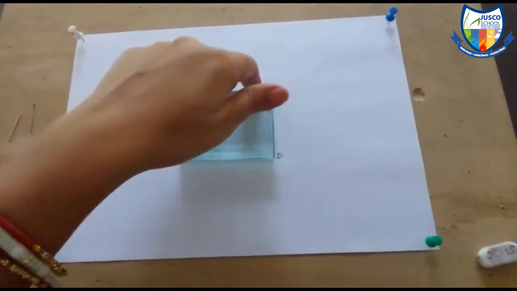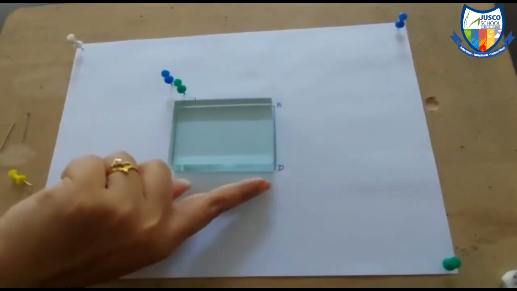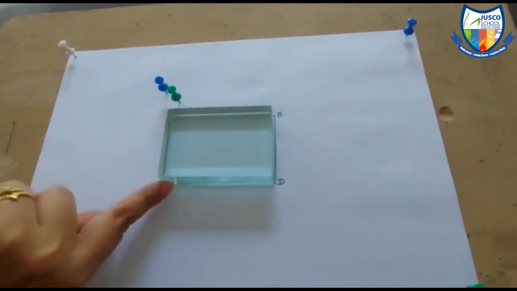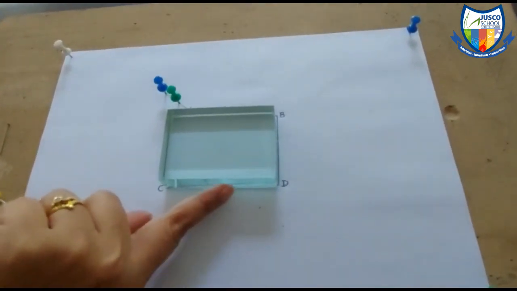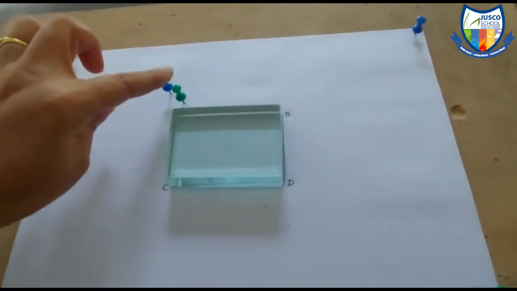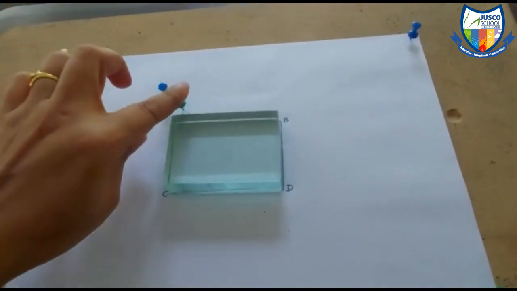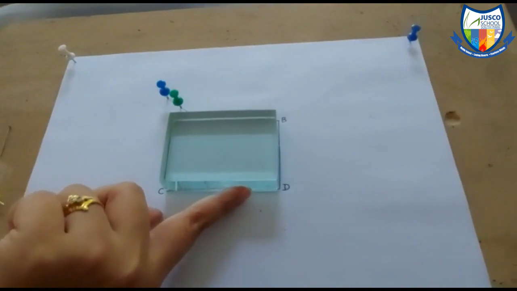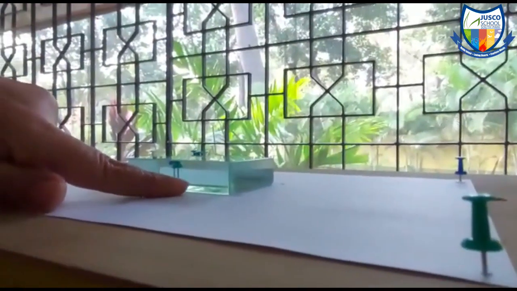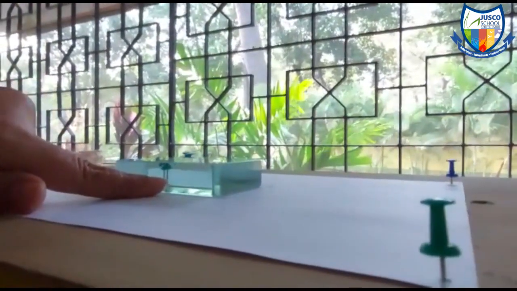So the light is entering through this face and it is coming out from this face. It is emerging from this face. So let us focus on this face and try to find the image of this blue pin and the green pin. Please come to this face. Right. So you can see the image of the two pins.